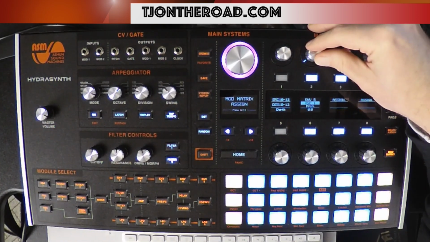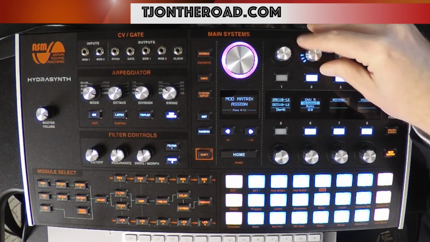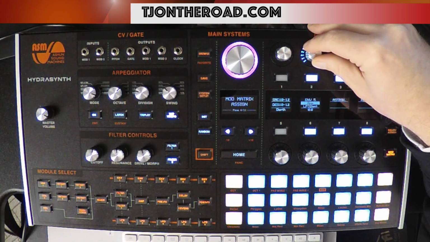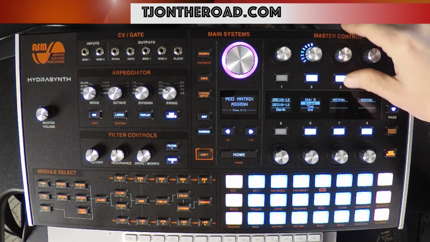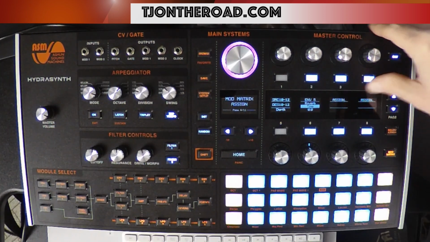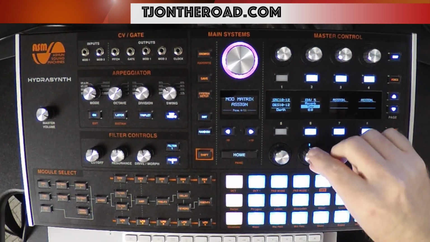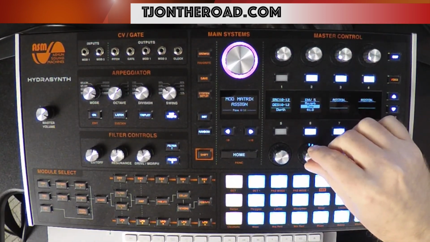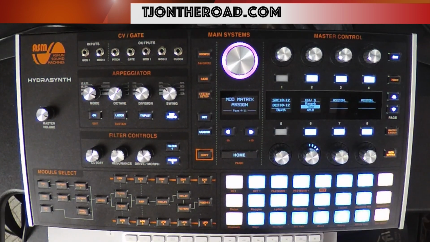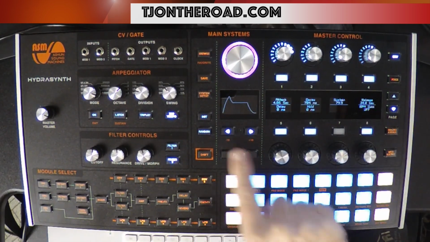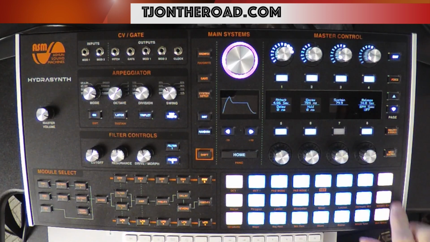I go down, and let's find something cool for that. How about the reverb time? So go to the time here and then change the time. So now I hit envelope 5 here, you'll see the envelope and that'll affect the reverb time.